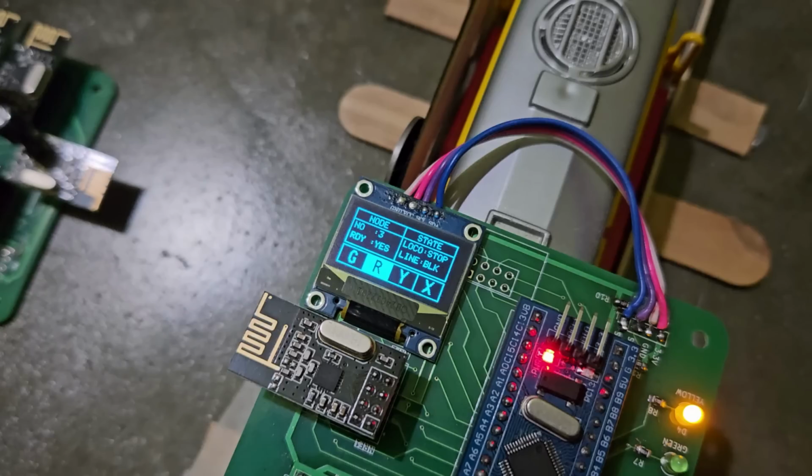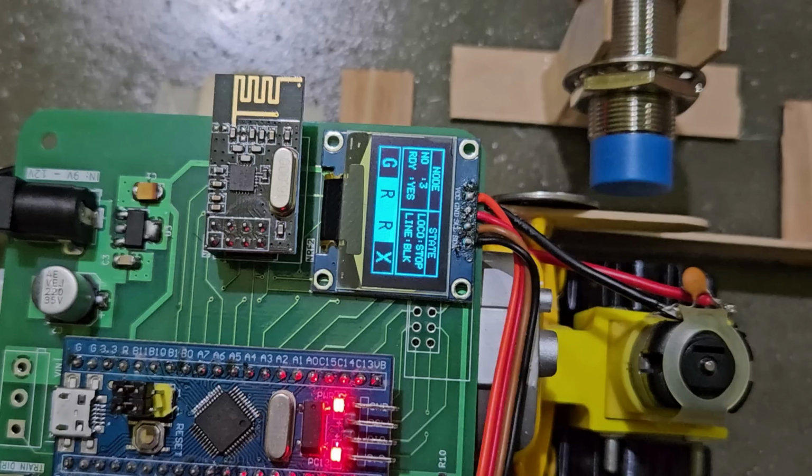You can see on the screen of the locomotive A that the locomotive has stopped and the line is blocked. It also shows the state of the signals ahead, which is green, red and yellow. The locomotive unit of the locomotive B shows the same information.